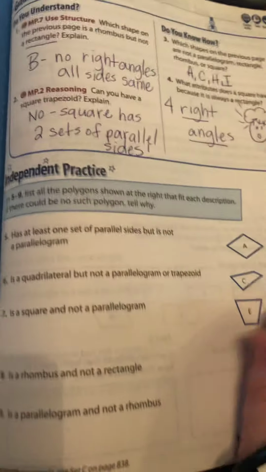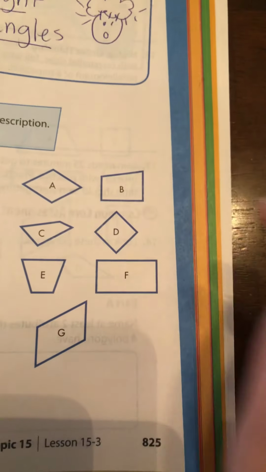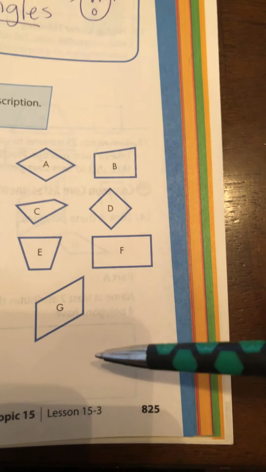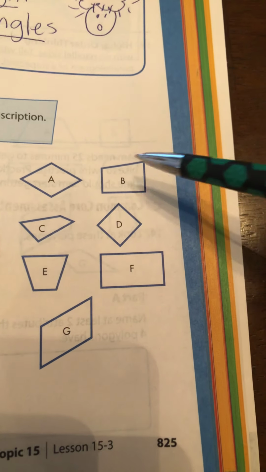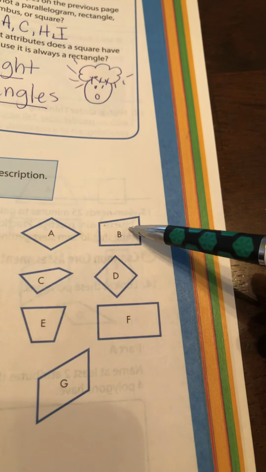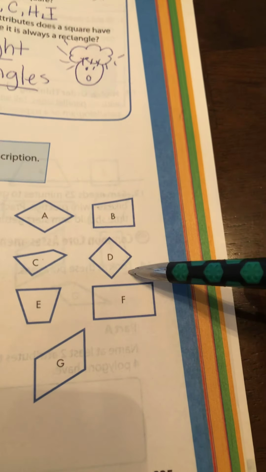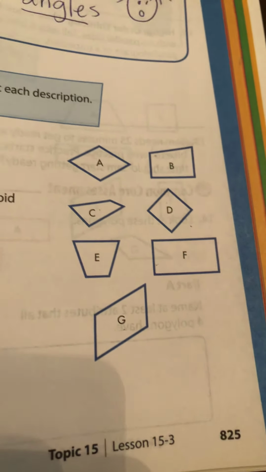Okay? All right. 5 through 9, we're going to be looking at this group of shapes right here. So these blue shapes. So we have A through G to look at. So I just want to look at them just for a sec. This looks like a rhombus. He looks like he's a trapezoid. He has a little bit of an angle going on right here. We have convex. We have another rhombus, but he looks kind of like a square because if I turn him like this, definitely a square. We have F is a rectangle, E is a trapezoid, and G is a parallelogram.